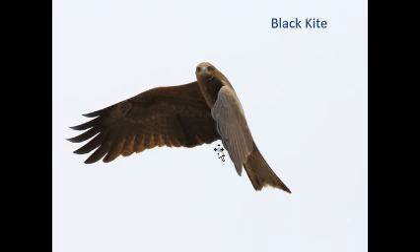What is it about the wings that are telling you? First of all, which part of the wings are white? No, not the secondaries. See where the wing changes just here? So this is primary number 1, 2, 3, 4, 5, 6, 7, 8, 9, 10.